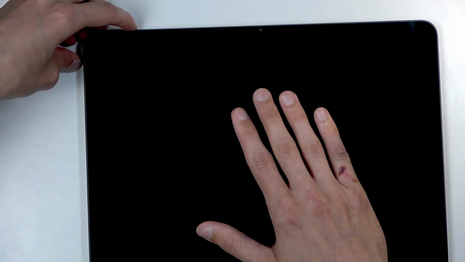I'll shift it a little bit down just so I have a better grip. I'm gonna keep my hand on the screen just so the camera doesn't do this with the focus. So that's gonna help it a little bit. So power button, volume down.